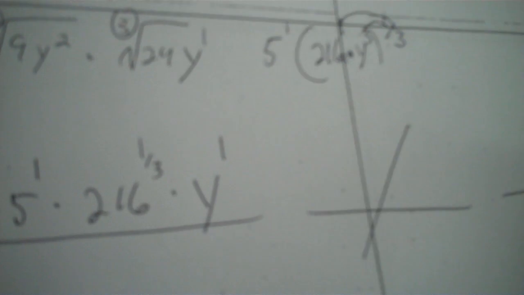So we have a base 5, a base of 216 and a base of y. So 5's just to the 1, okay? 216, 1, 1 times 1/3 is 1/3. Then on y, 3 times 1/3 is 1 whole. None of them are negative, so then the whole ones I bring over, so it'd be 5 to the 1 times y to the 1. And then with that 3, I put 216 to the 1/3 power.